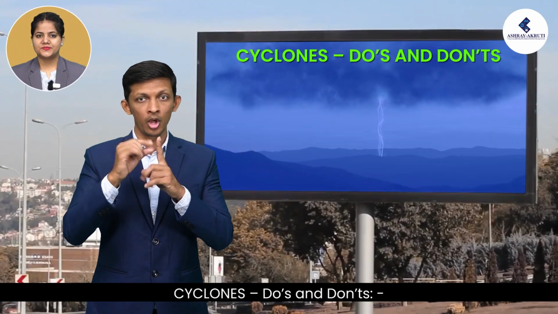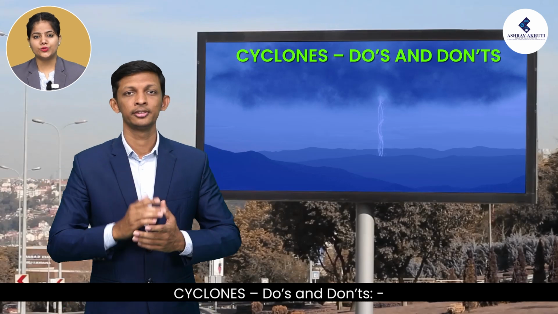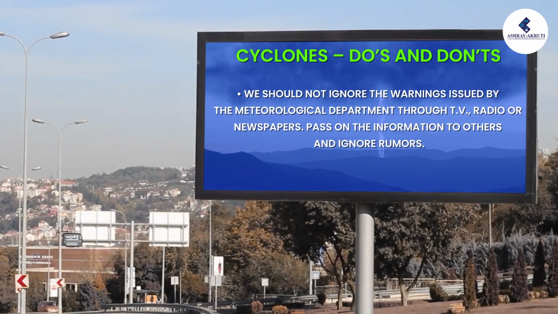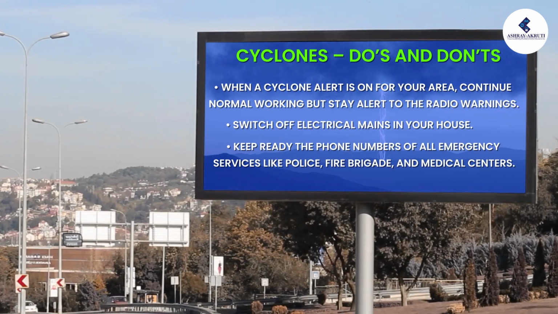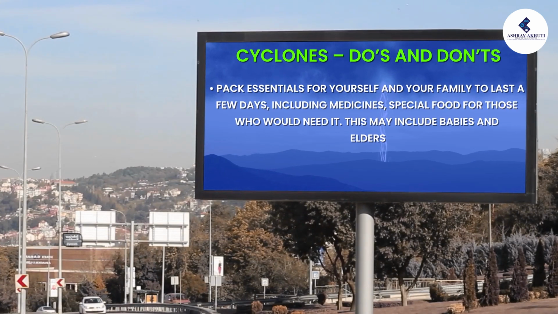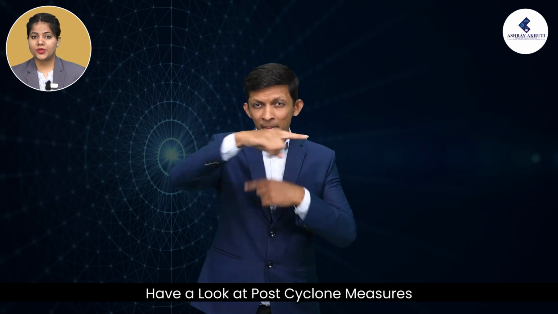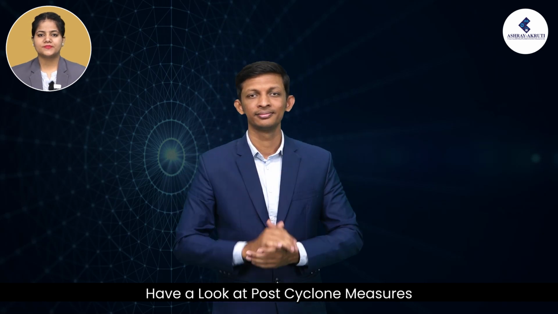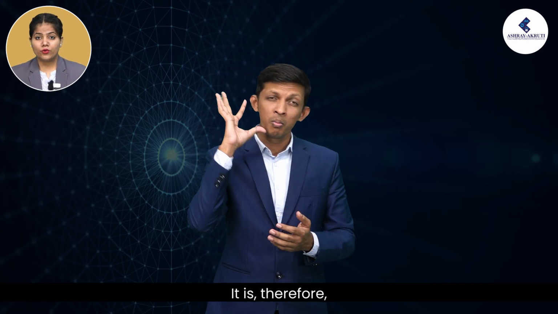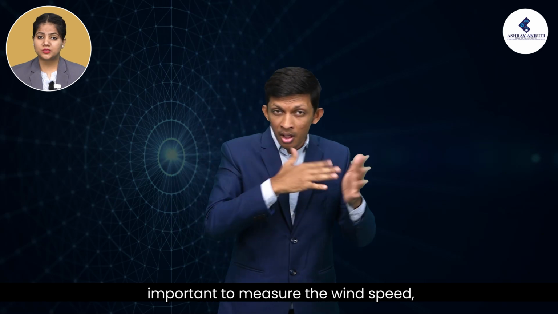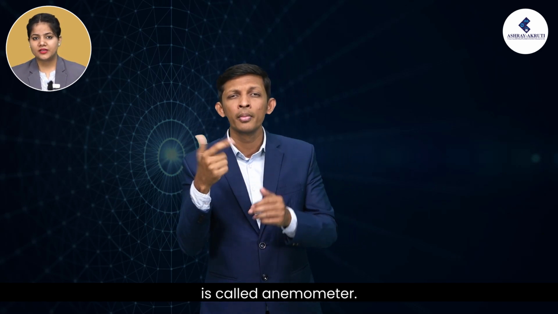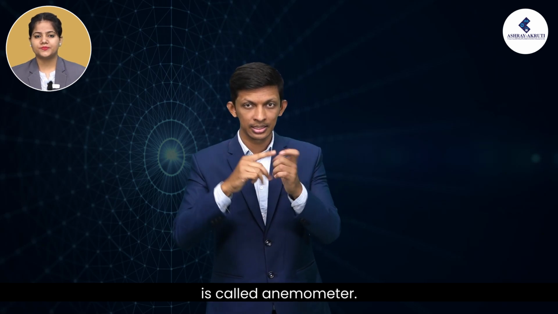Cyclones. Do's and don'ts. Have a look at post-cyclone measures. It is, therefore, important to measure the wind speed. The instrument that measures the wind speed is called an anemometer.